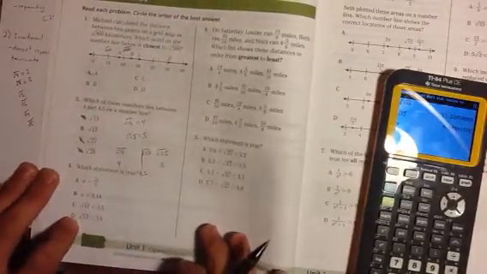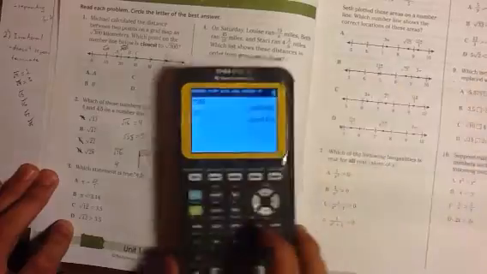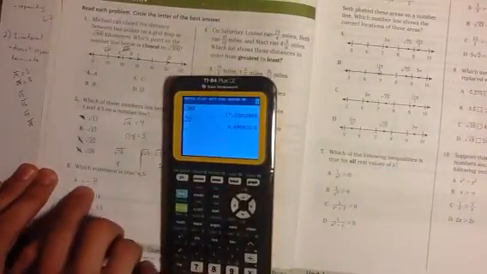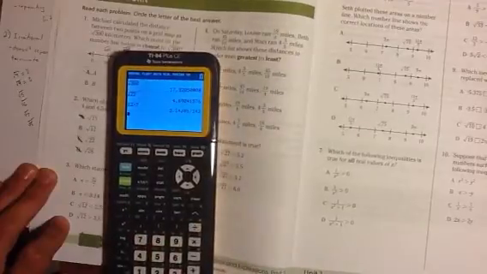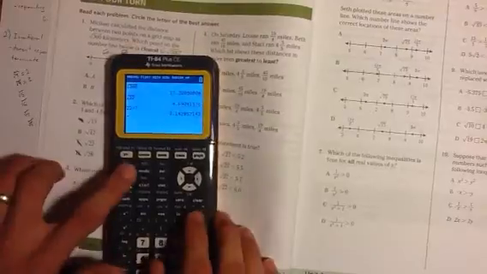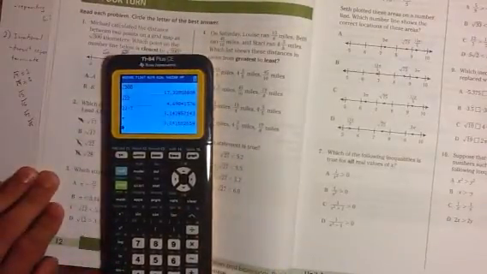Let's do this one with a calculator, just to show how easy it is. Is pi equal to 22 over 7? Well, what's 22 over 7? 22 over 7 is 3.1428. Let's see what pi is. Pi is 3.1415. So, no, they're not equal.